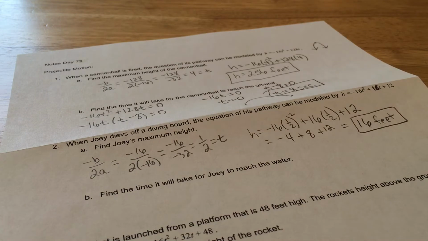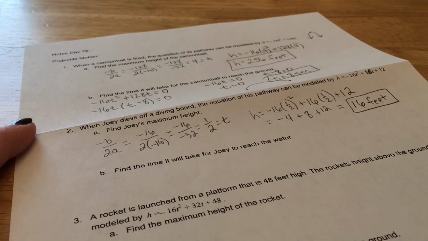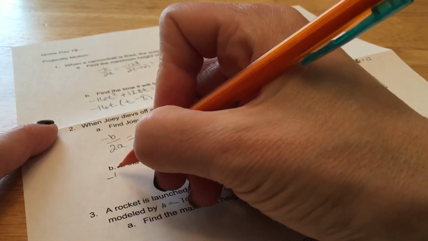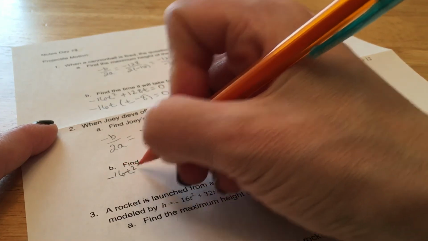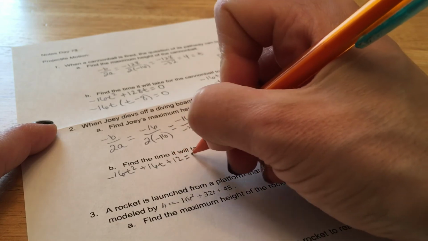Now we're going to look at, how long did it take for him to hit the water? So we're going to use the idea of setting our quadratic equal to 0. So I get negative 16t squared plus 16t plus 12 equals 0.